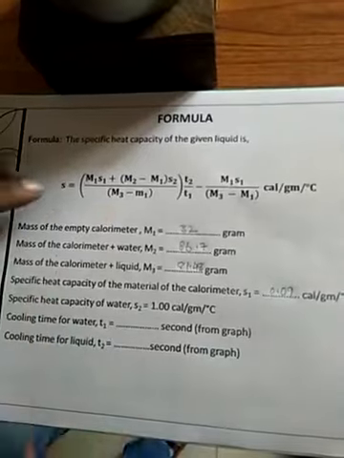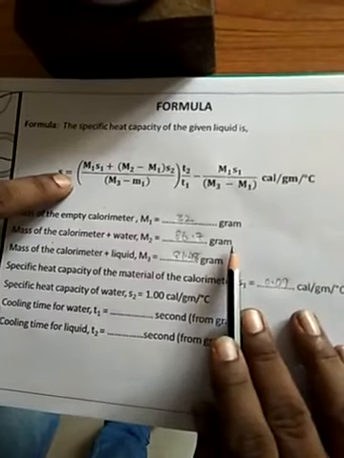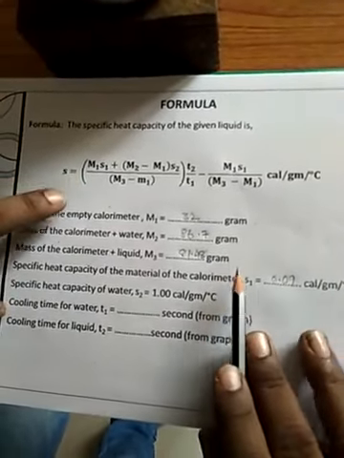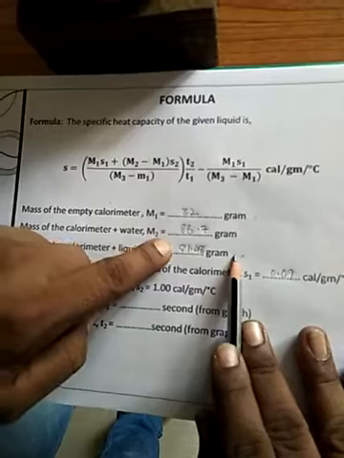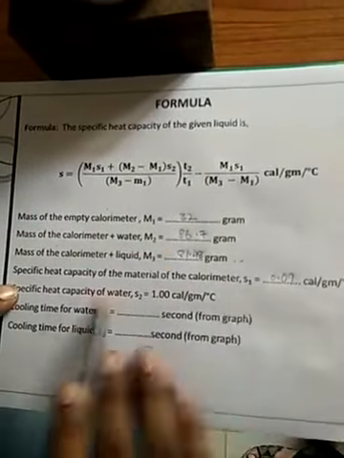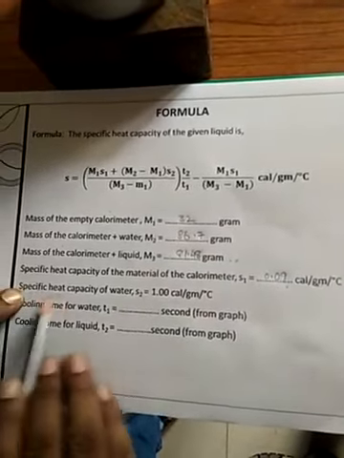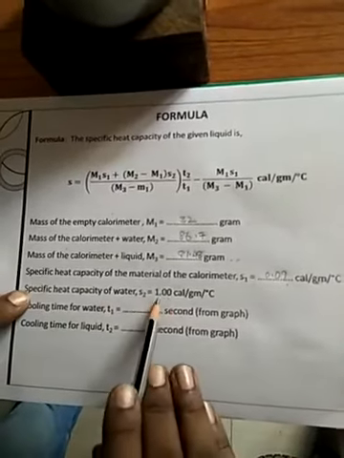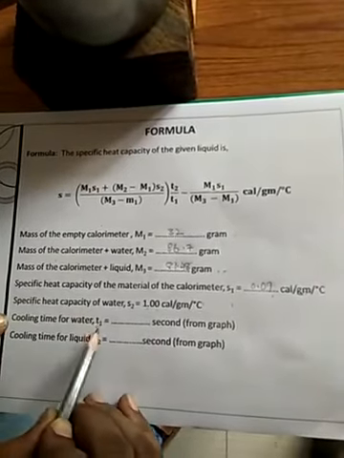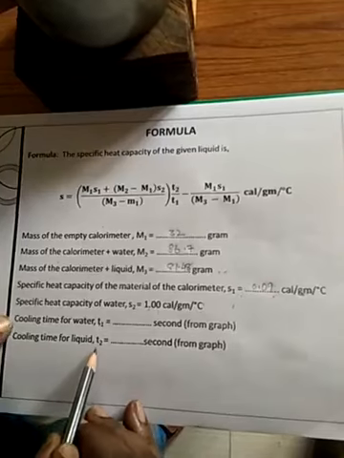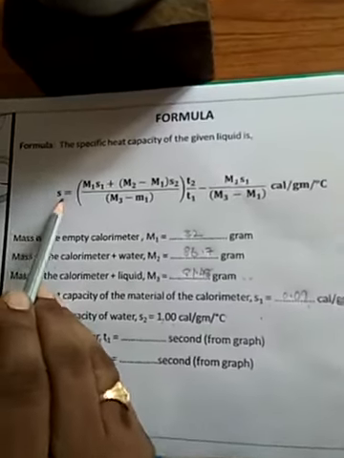Now coming to the formula, I have recorded here the mass of the empty calorimeter M1, the mass of the calorimeter plus water, that is 86.7 grams, and the mass of the calorimeter plus liquid, that is oil or glycerin, that is 81.48 grams, and the specific heat capacity of the material of the calorimeter, that is 0.09 calorie per gram per degree centigrade. The specific heat of water is 1 calorie per gram per degree centigrade. From the graph you have to measure the cooling time T1 for water, and the cooling time for liquid, that is T2.